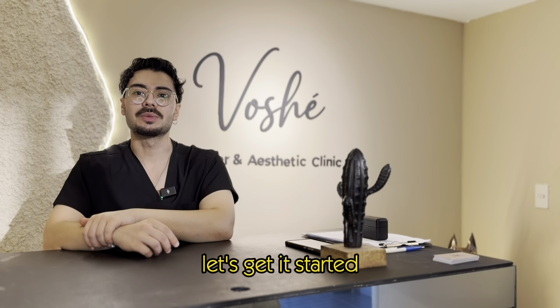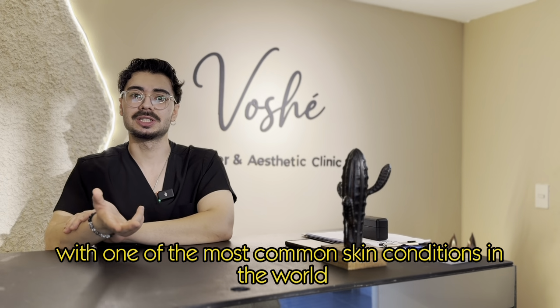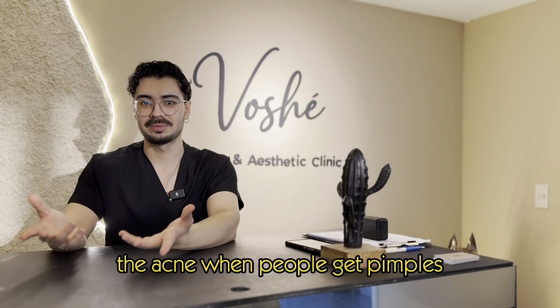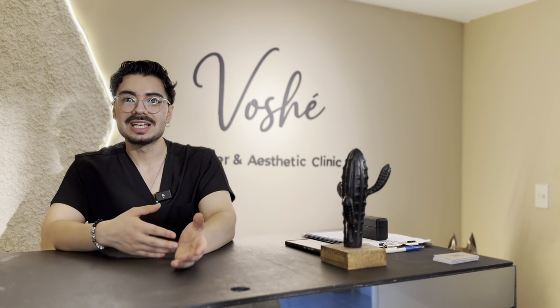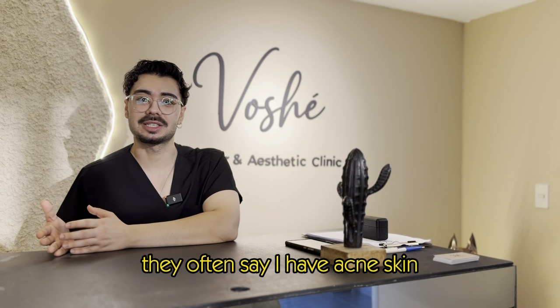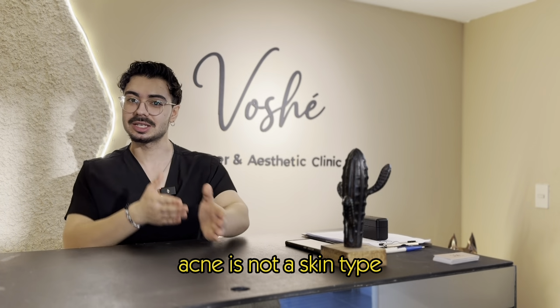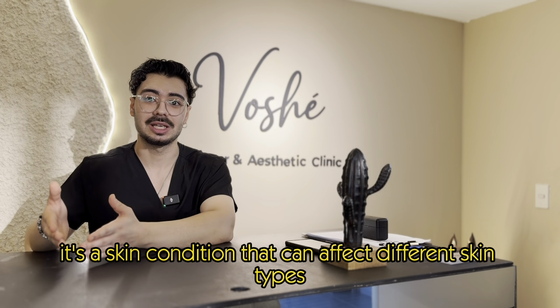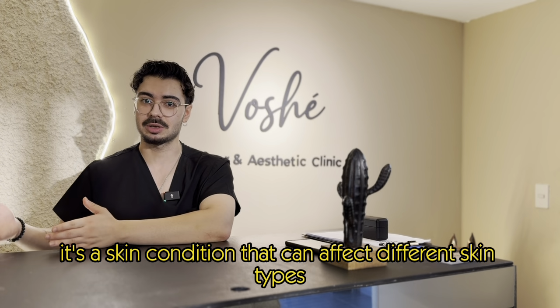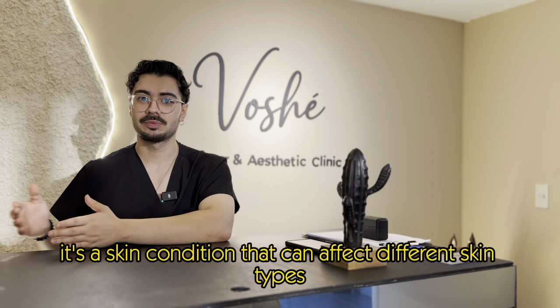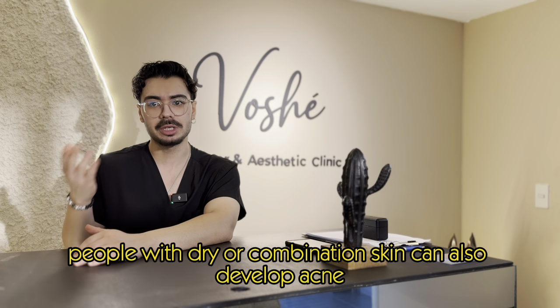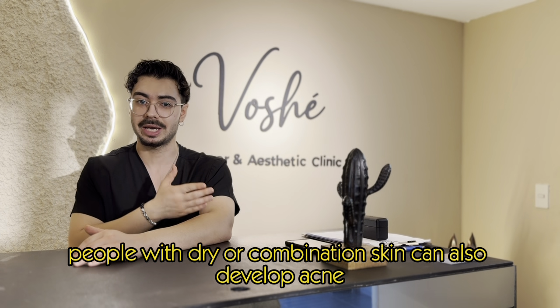Let's get started with one of the most common skin conditions in the world, acne. When people get pimples, they often say, I have acne skin, but that's not actually correct. Acne is not a skin type. It's a skin condition that can affect different skin types. Although acne is more common in people with oily skin because excess sebum can clog the pores, people with dry or combination skin can also develop acne.